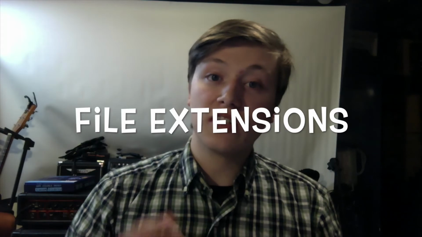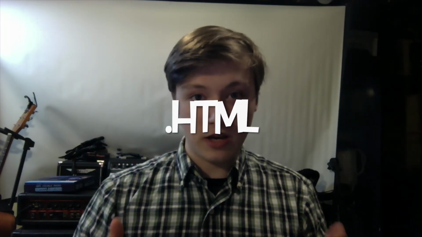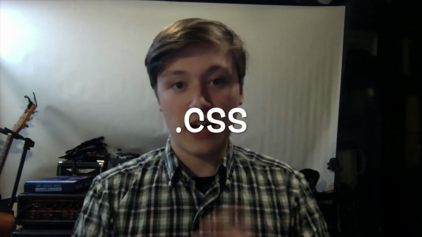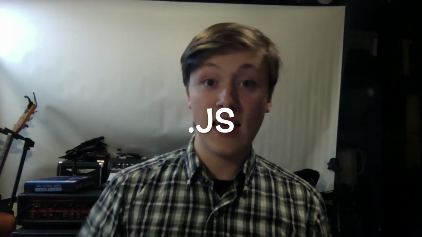We also talked about file extensions and how we use a .html extension for our HTML files, and that indicates to the browser and to our editor that we are using an HTML file and we want to write HTML code. We also talked about .css and .js. We're not going to use those until you start the CSS class and the JavaScript class.